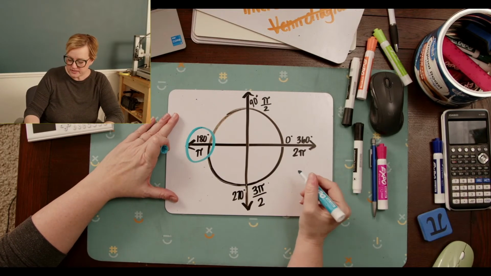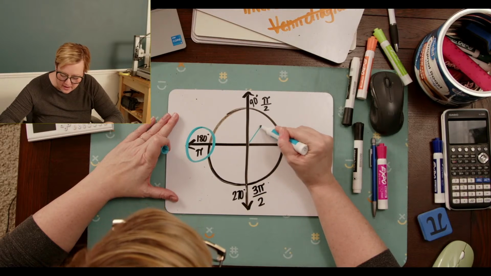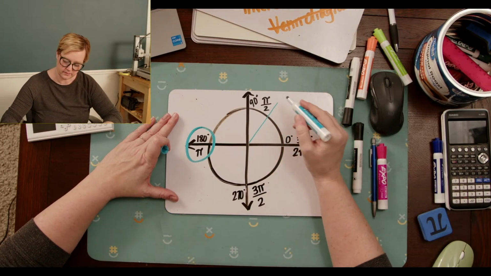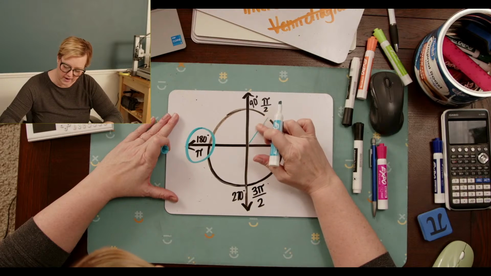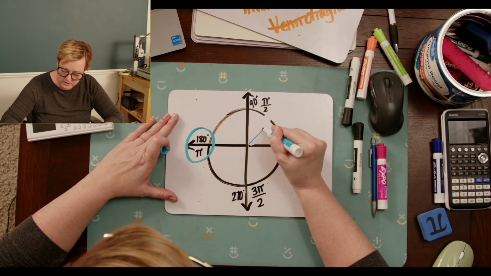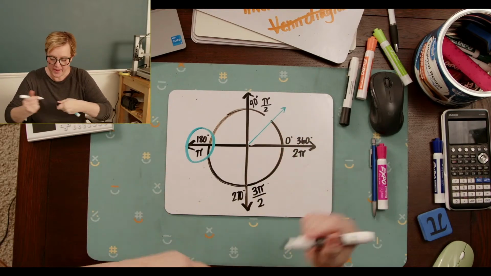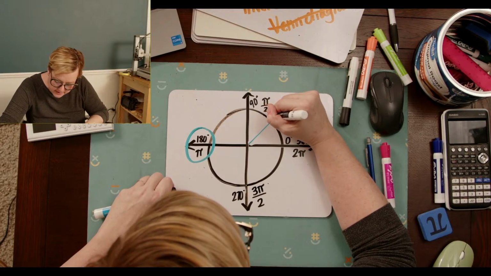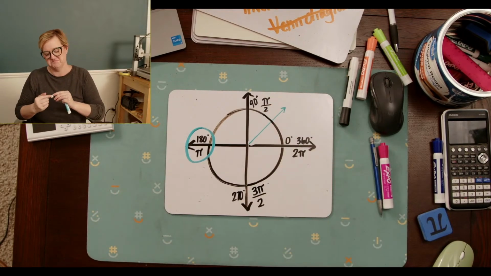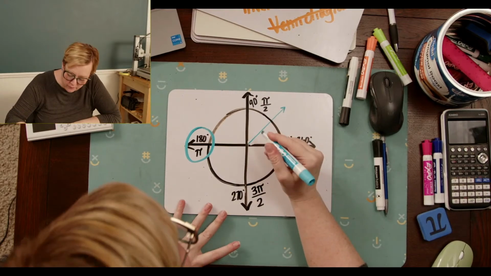So the unit circle, that wasn't great. That was not a great 45-degree angle. Okay, so the unit circle, there we go, is based on increments of, I guess we would say, 30, 45, and 60.